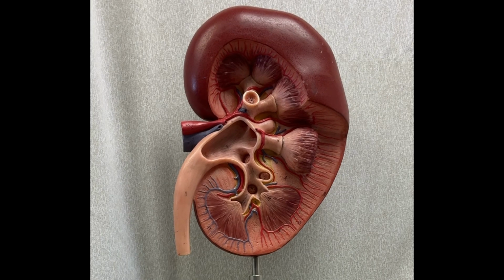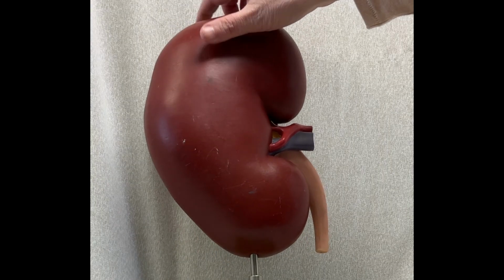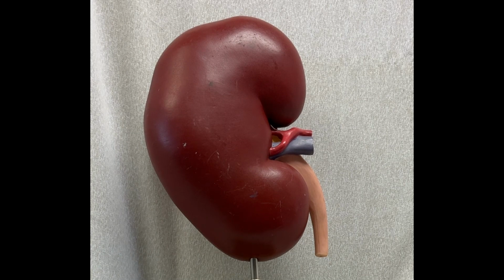And if I spin the model, we can see here that the kidney has an indentation. We can see more of this fibrous capsule as well. We have this indentation here, and this indentation is known as the hilum. The hilum is the point of entry for the renal artery and renal nerves. It's the point of exit for the ureter and renal vein.